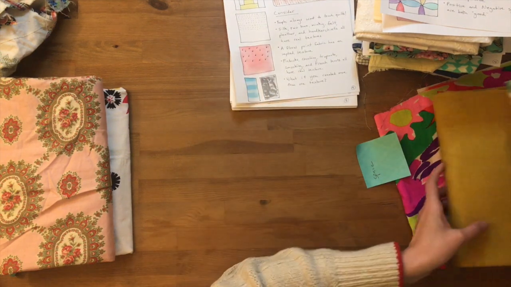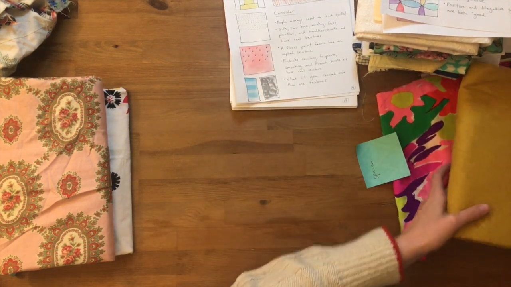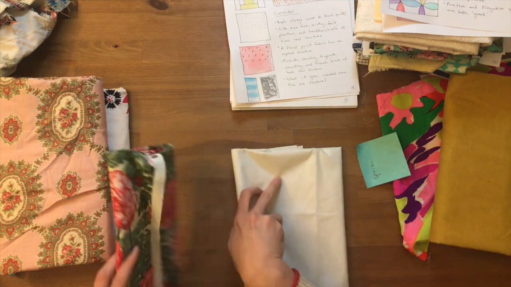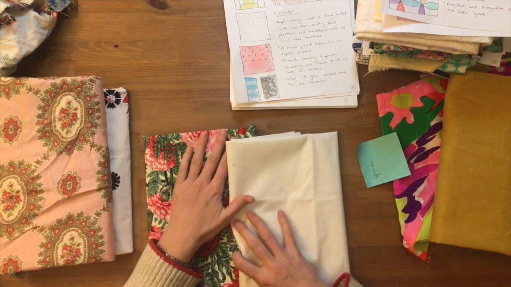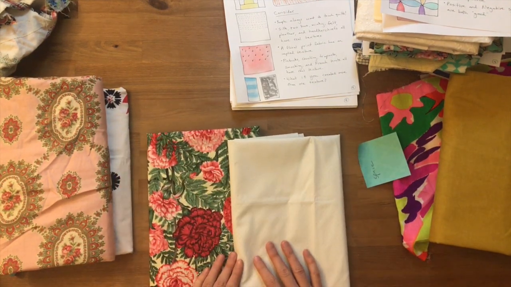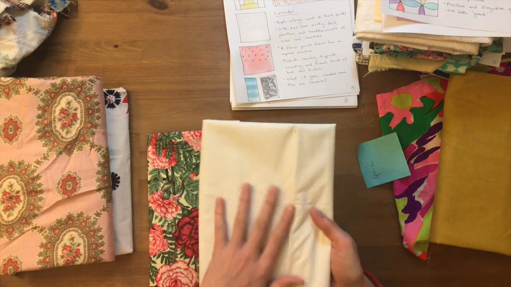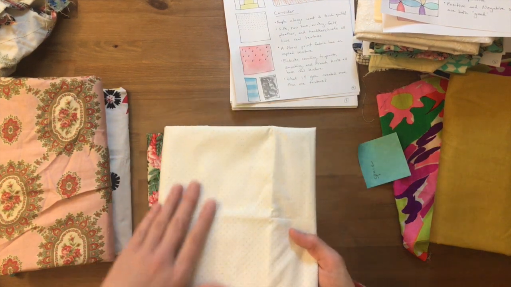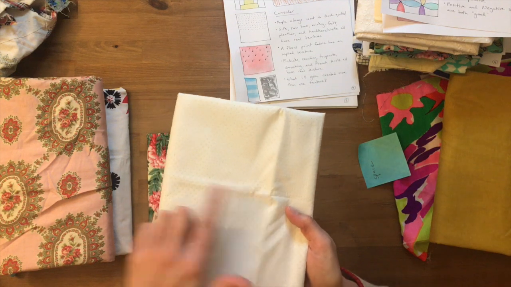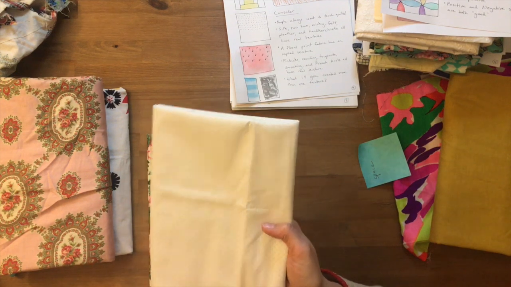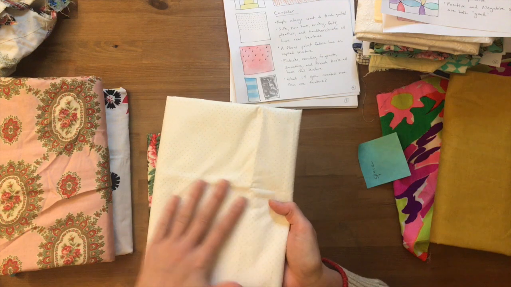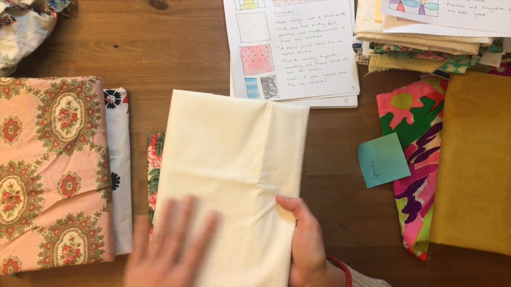So here I have two fabrics that both have texture in the mix. This white fabric, when I touch it, I can feel almost like Braille, all of these little dots. They are raised and they are a different texture.